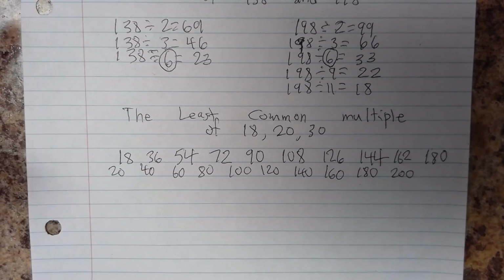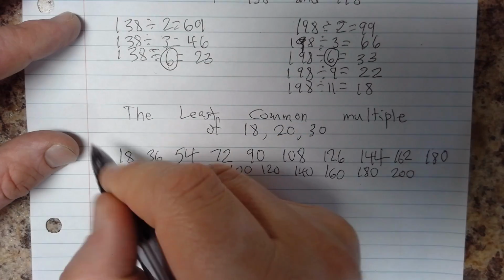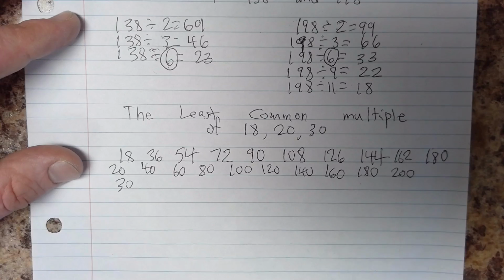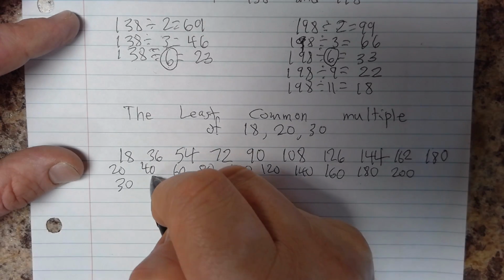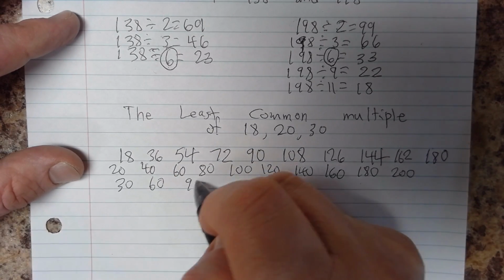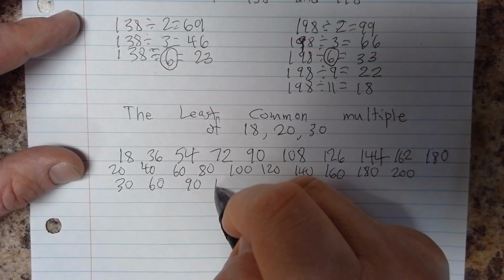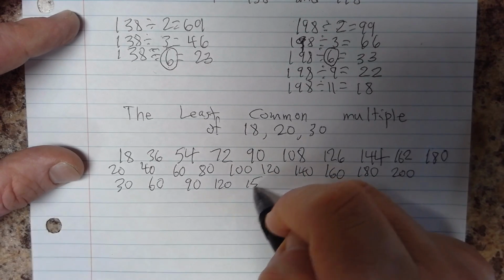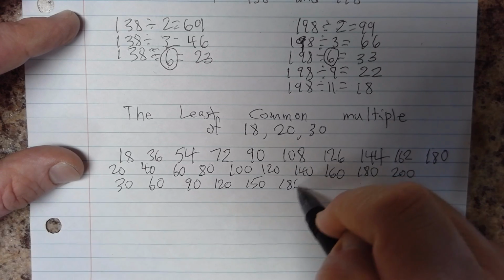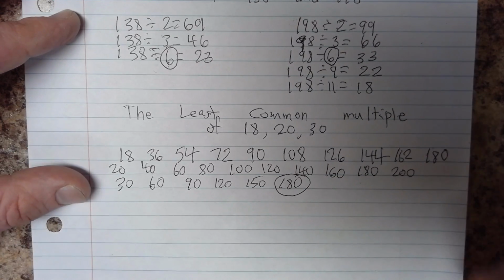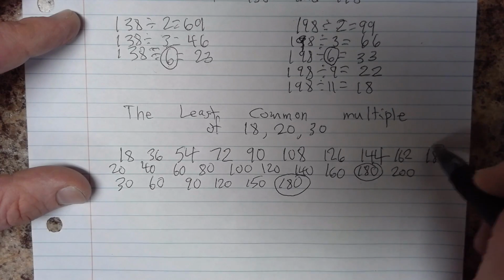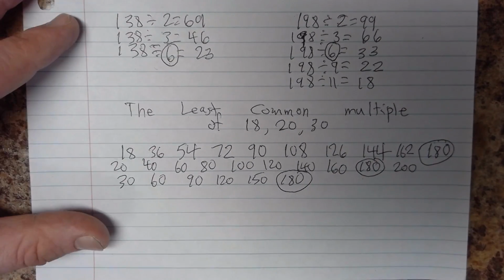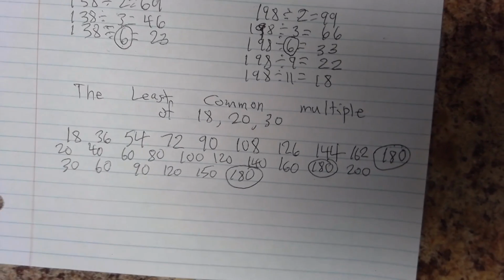Now let's see. Is the 30 going to have 180 as a multiple? 30, 60, 90. Just counting my 30s here. 120, 150, 180. So the lowest common multiple is 180. Once you have it for all 3 numbers, you stop.